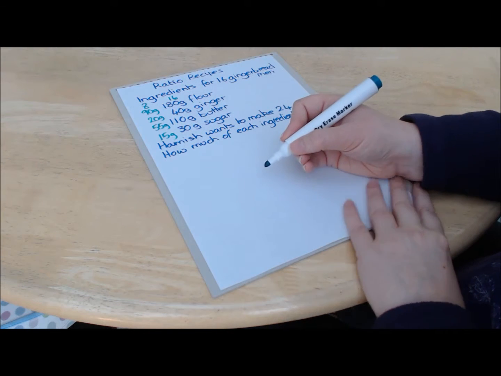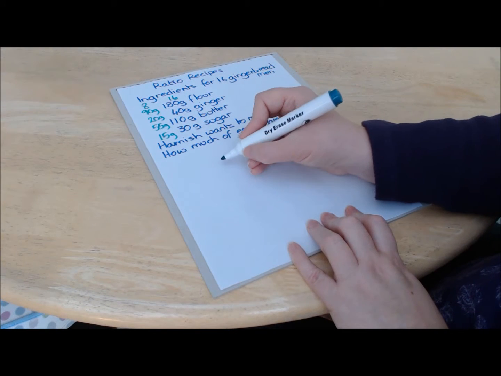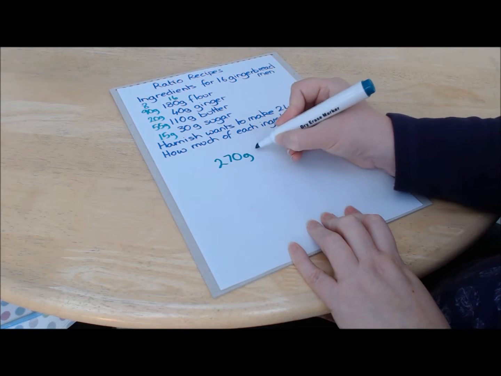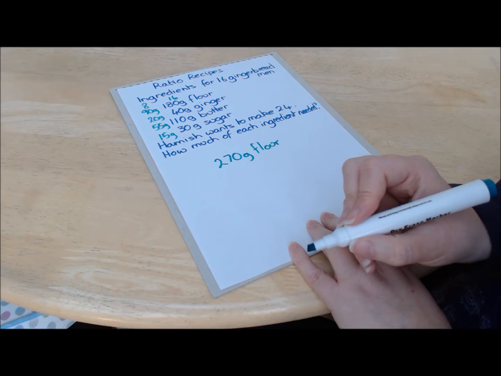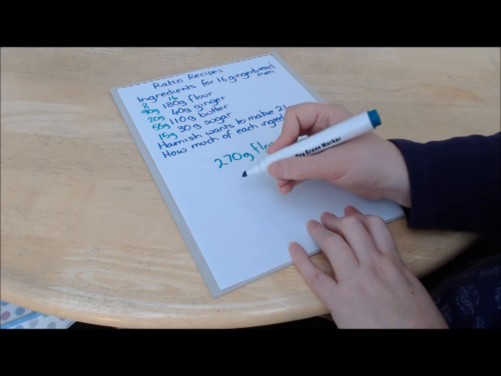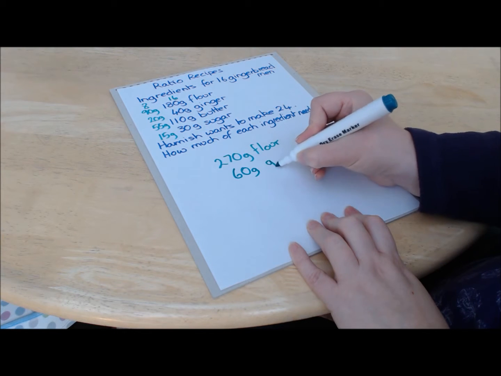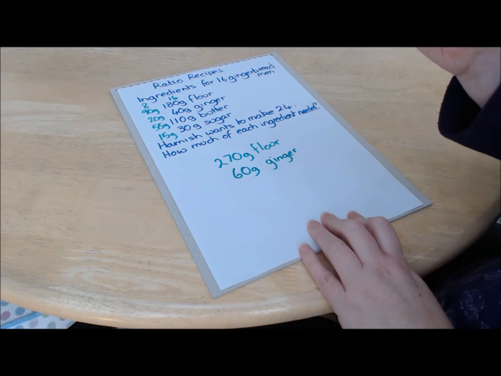Okay, and so to make 24, we're going to need 270 grams of flour. That's 3 90s, or 90 and 180. We're going to need 60 grams of ginger, 3 20s, or 20 plus 40.